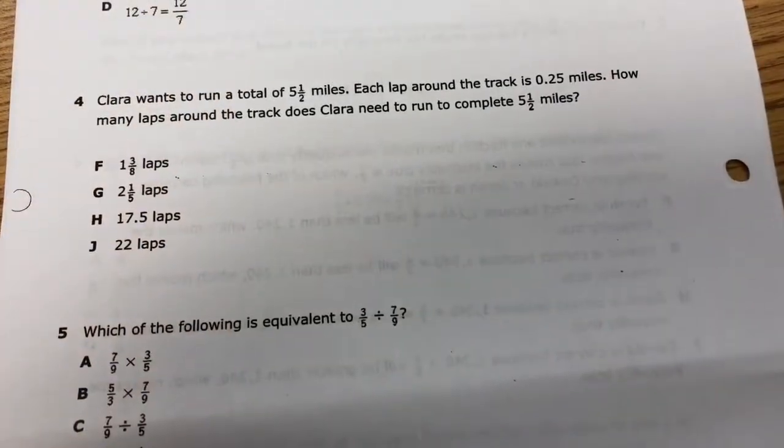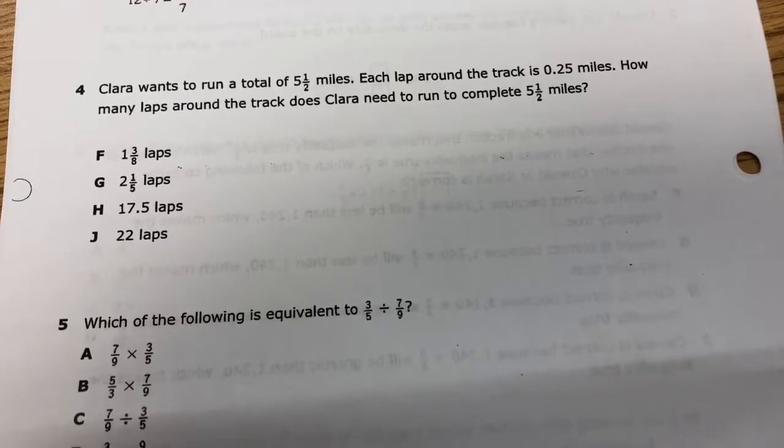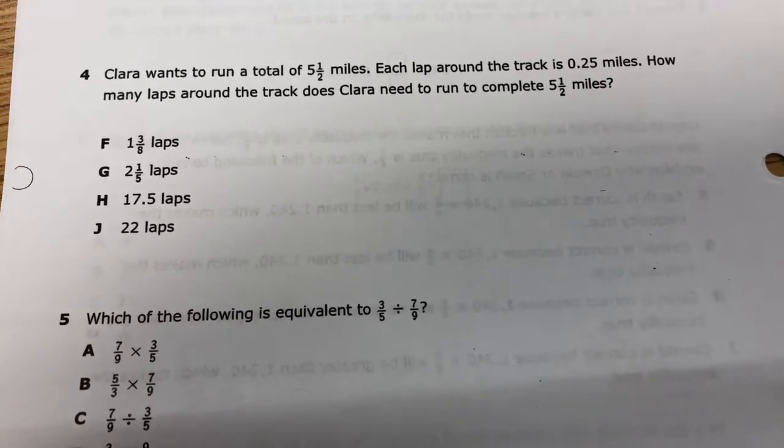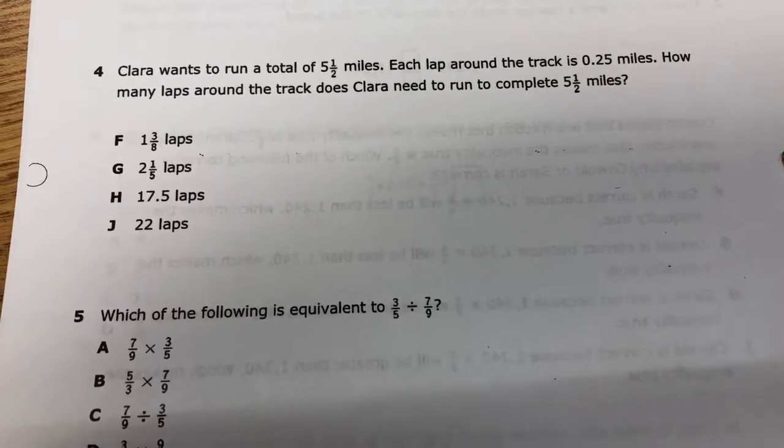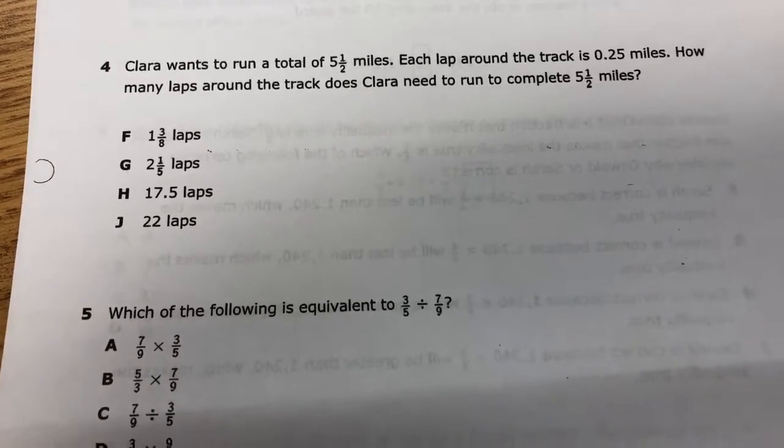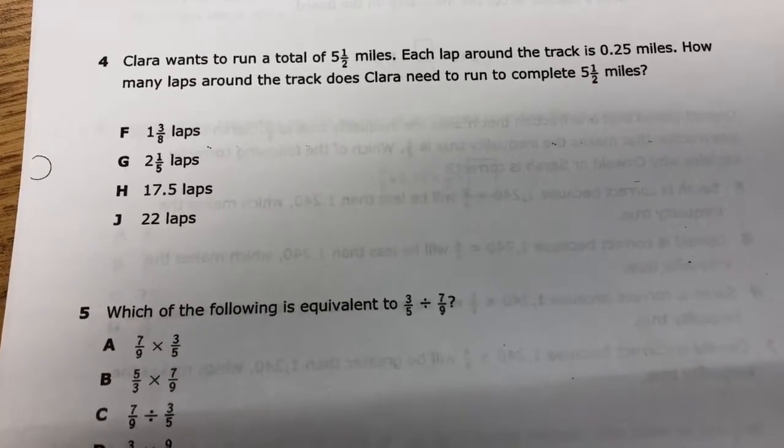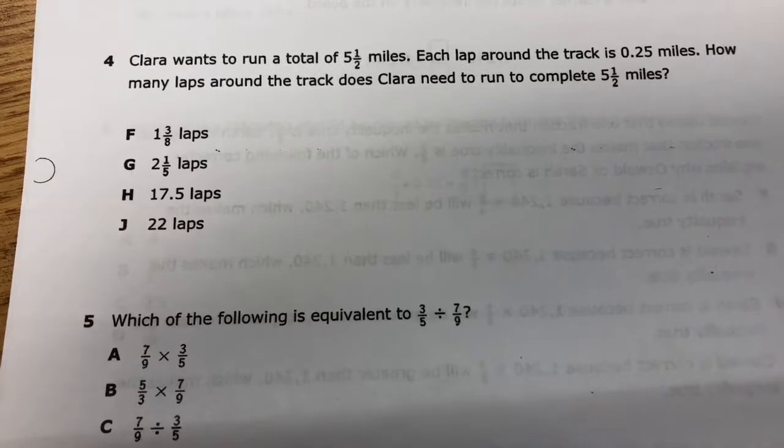Clara wants to run a total of 5.5 miles. Each lap around the track is 0.25 miles. How many laps around the track does Clara need to run to complete 5.5 miles?